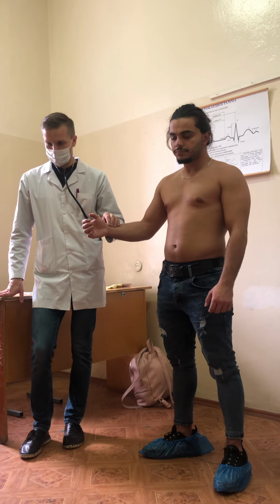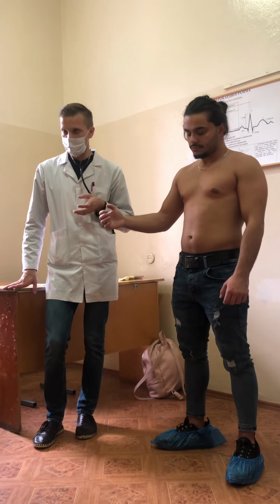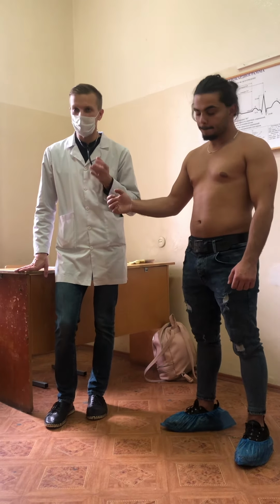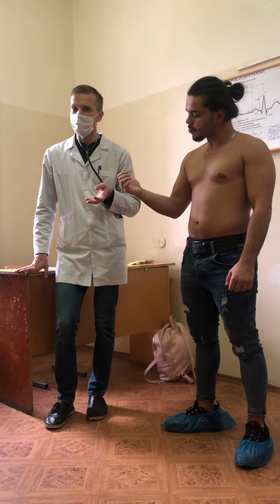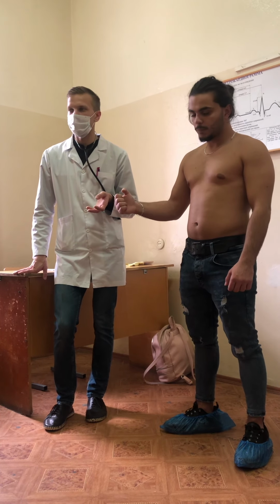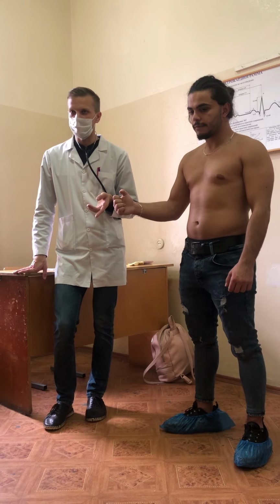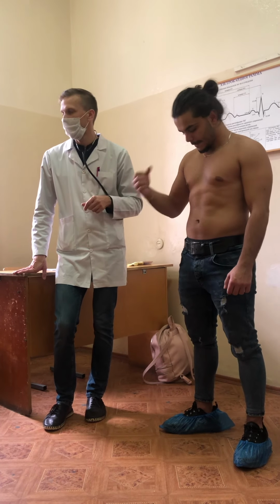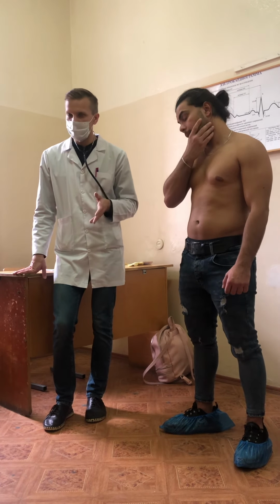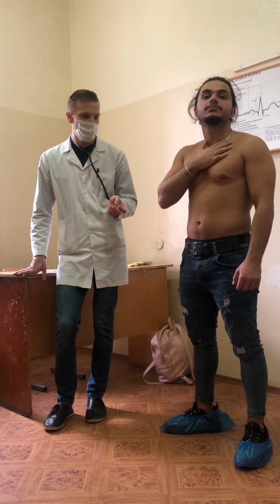Next one, heart rate. We should count heart rate. In case of regular pulse, we can do it during 15 seconds or 30 seconds and multiply by 4 or by 2. In case of irregular pulse, we should do it during 1 minute.